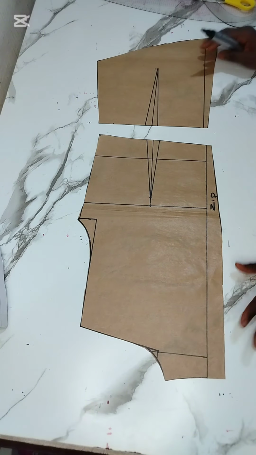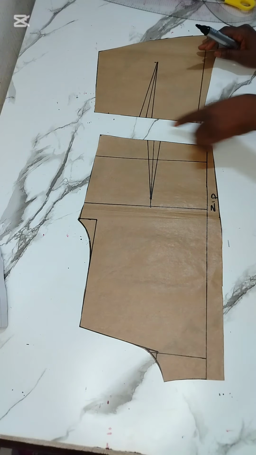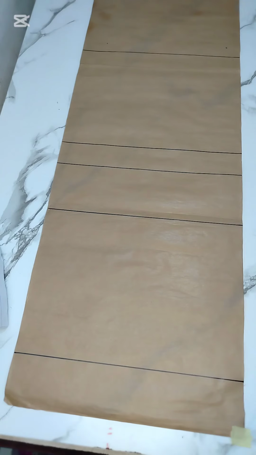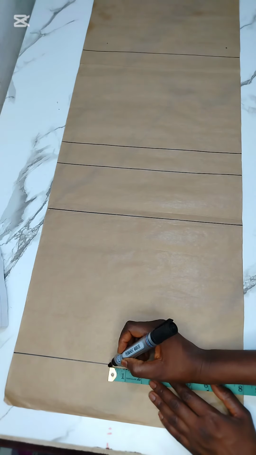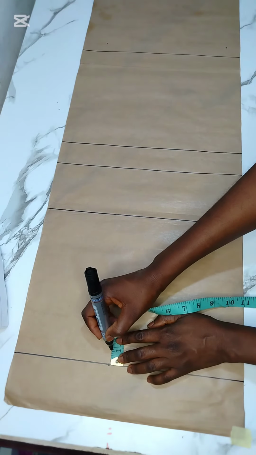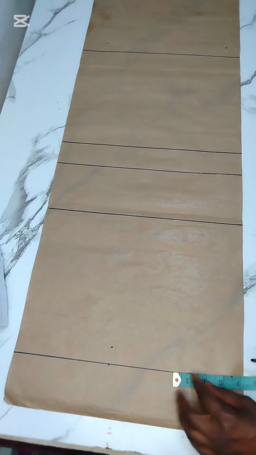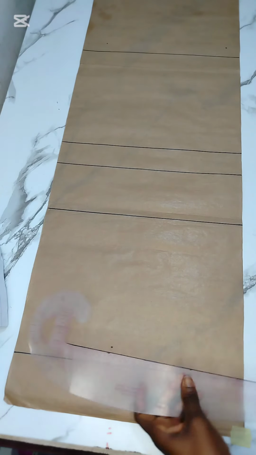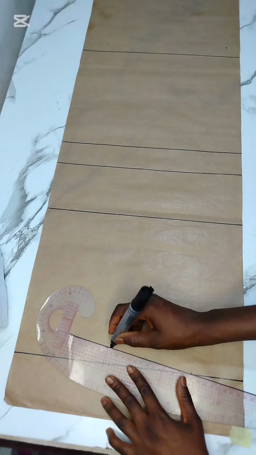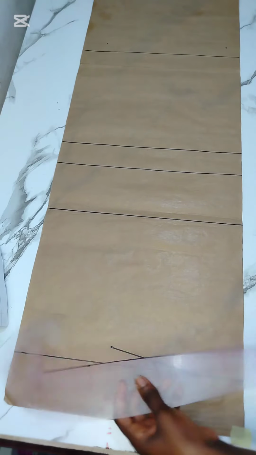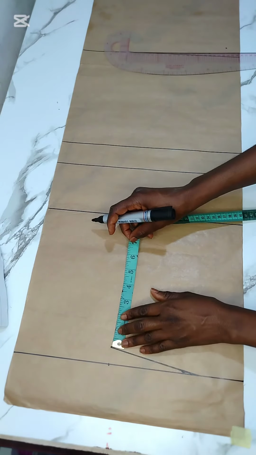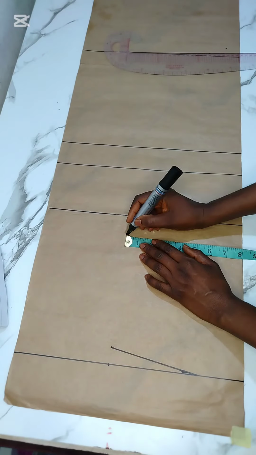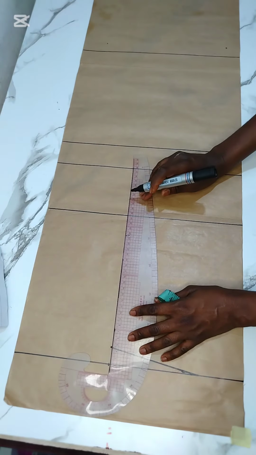So that's it for the back pattern. We'll be cutting it separately. For the front pattern, I repeated the same thing as the back: same shoulder measurement, divided by 2. My neck width of 3, came down by 1 inch for the shoulder slope, connected it, then did the same thing, came down by 7.5 inches for my armhole depth, squared it up just like I did for the back pattern.